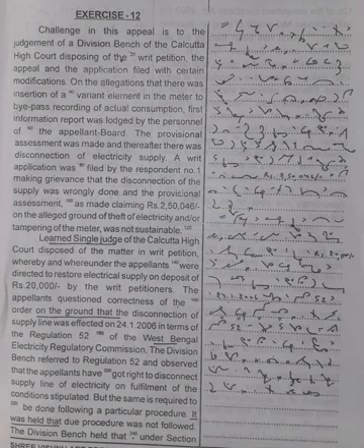The division bench referred to Regulation 52 and observed that the appellants had the right to disconnect the supply line of electricity on fulfillment of the conditions stipulated, but the same is required to be done following a particular procedure. It was held that due procedure was not followed.